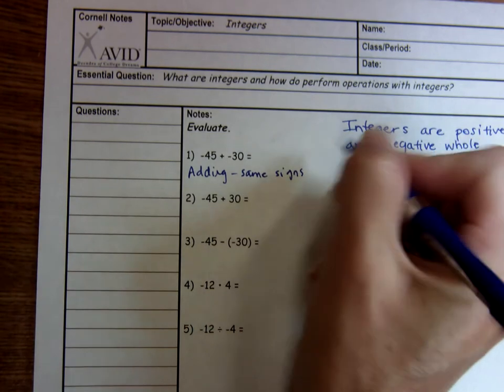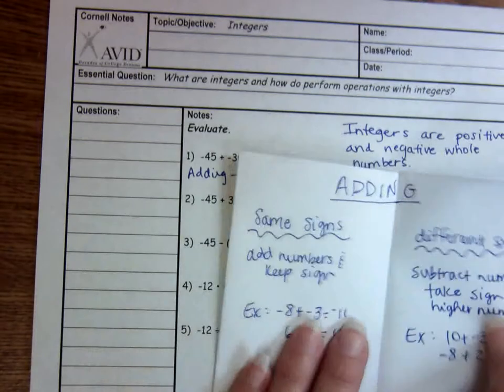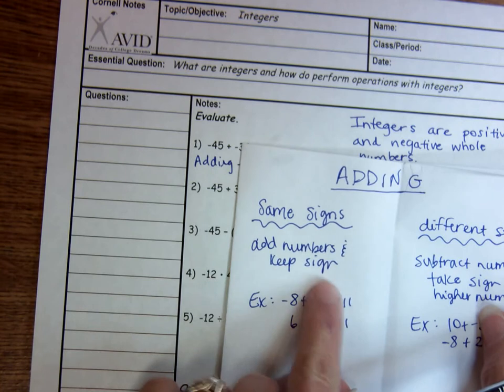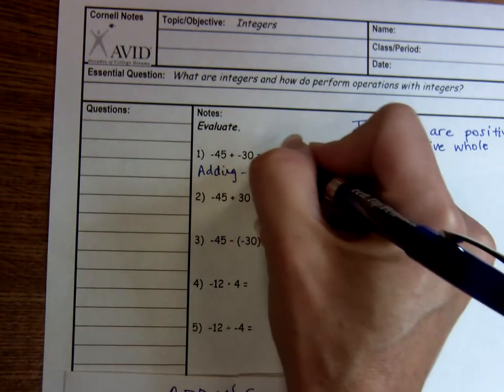So if you look at your integer rule book, adding with the same signs, you add the numbers and keep the sign. So this would be negative 75.